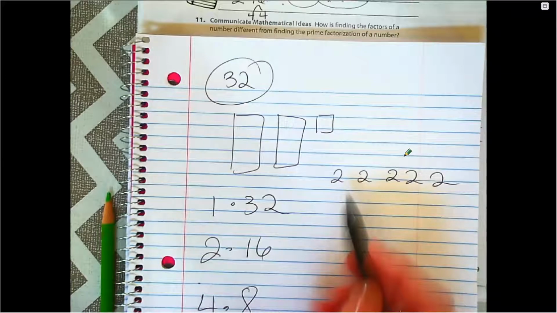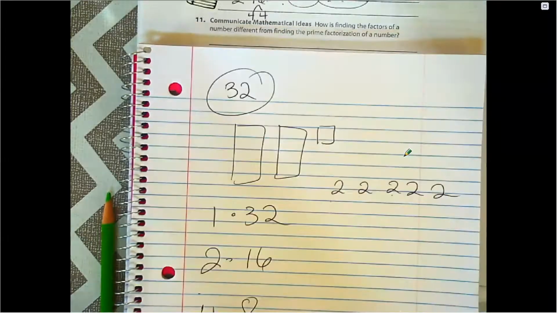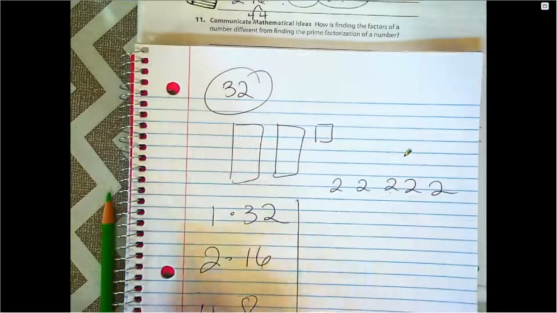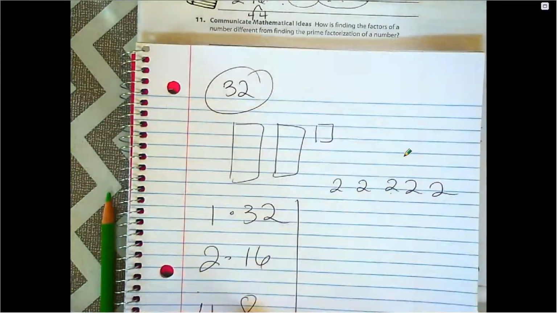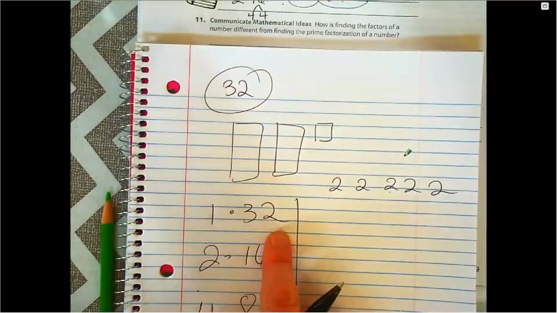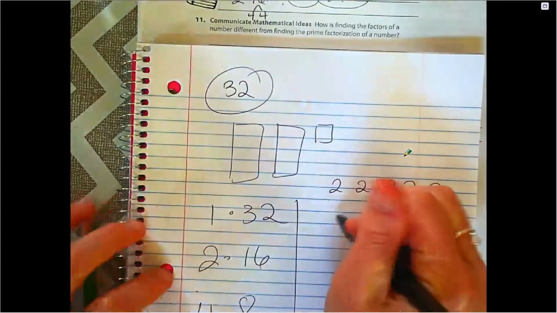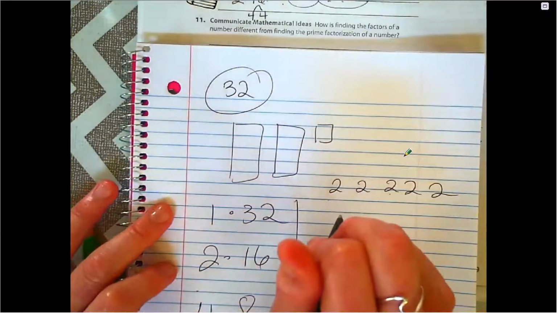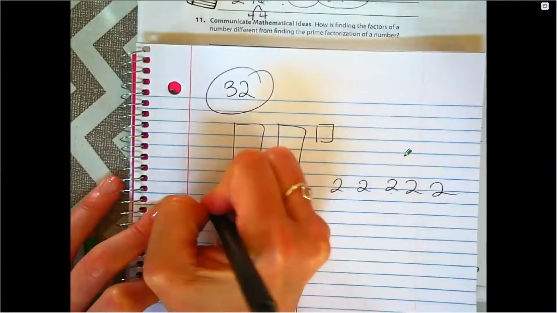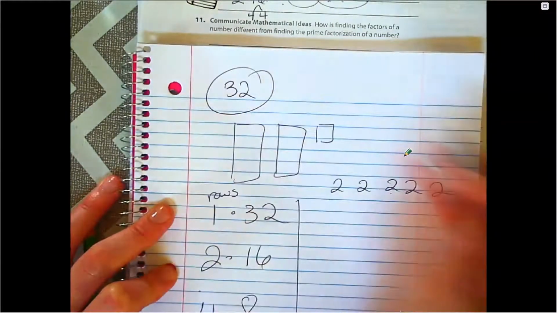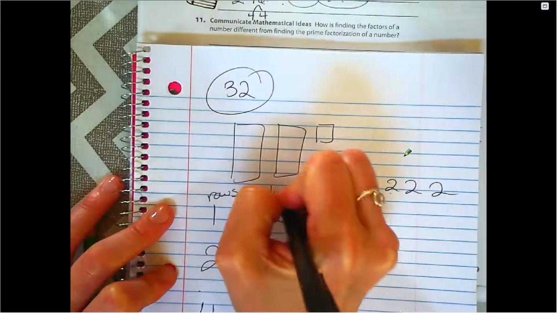There's 6 choices. So we've got 3. What are our other 3? 4 rows of 8, 2 rows of 16, 1 row of 32. We could have 8 rows of 4. Oh, okay. Rows, columns, right?